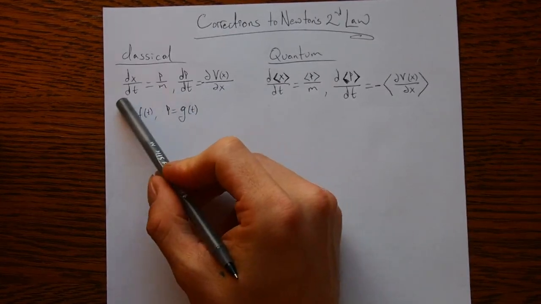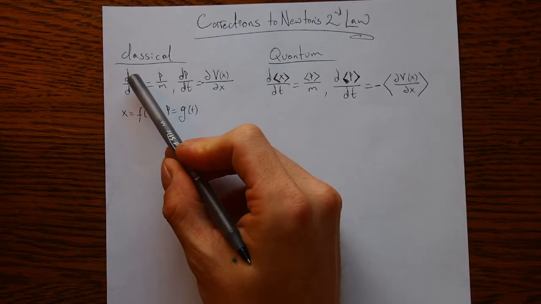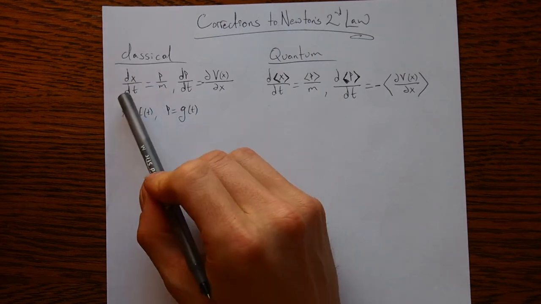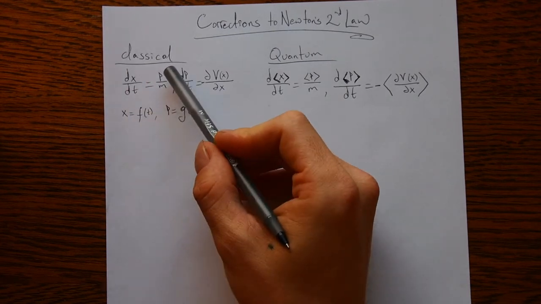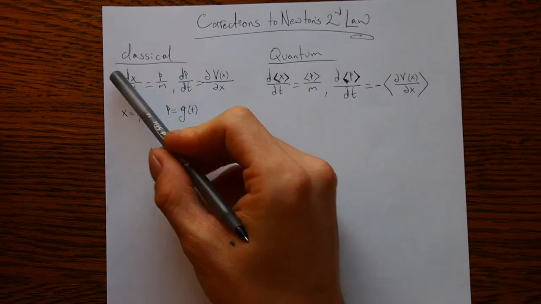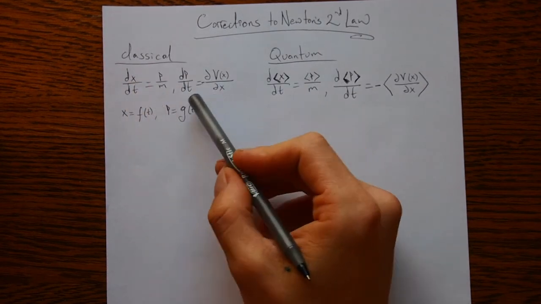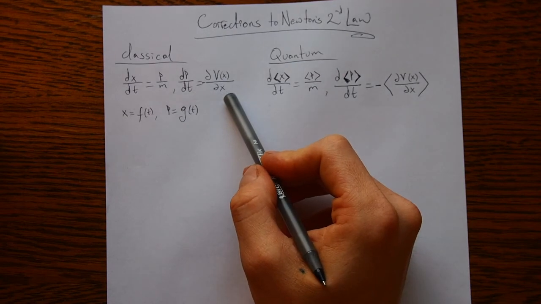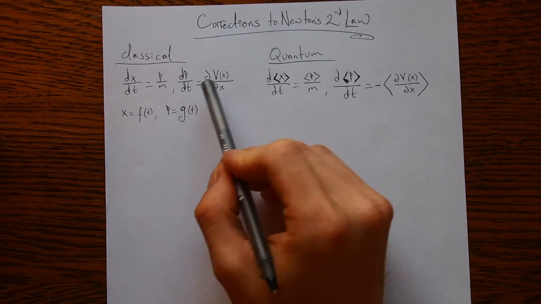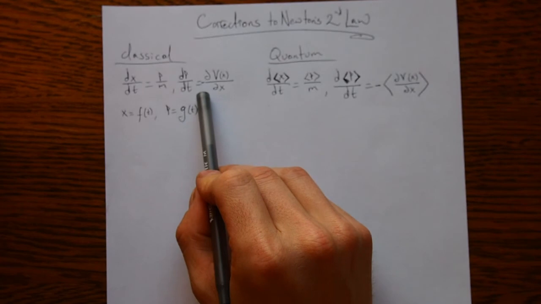The first one is just the definition of momentum. It says, look, there's this thing called position. We can talk about the position of a particle, we take its time derivative, and we multiply that by mass to get the momentum. That's just the definition of momentum. And then over here, this is what they call Newton's second law. The time derivative of the momentum is the negative. Sorry, my negative got a little squished in there.